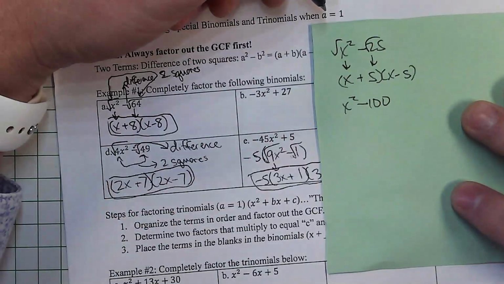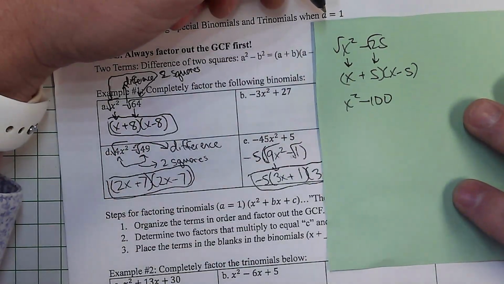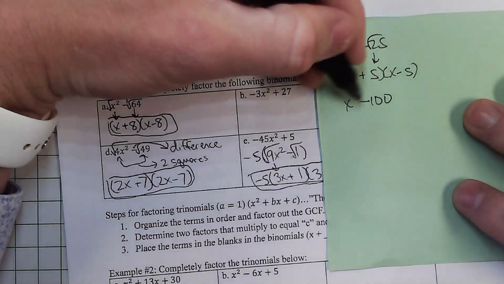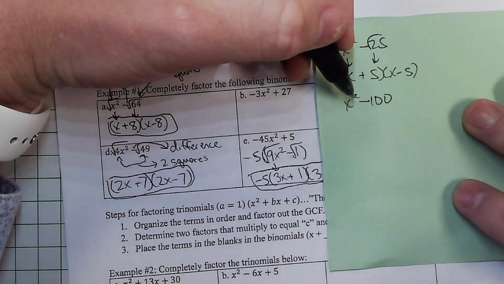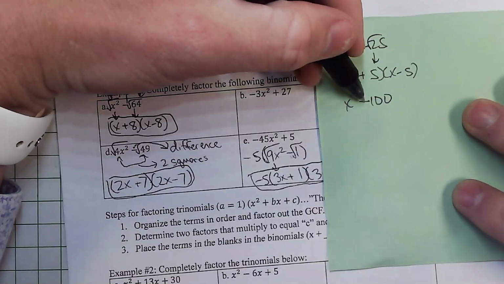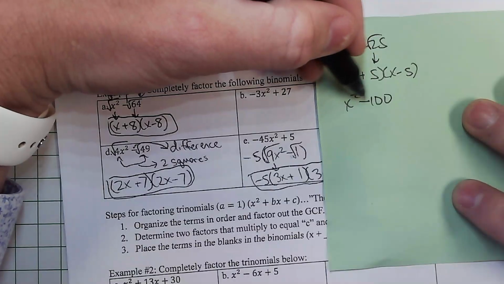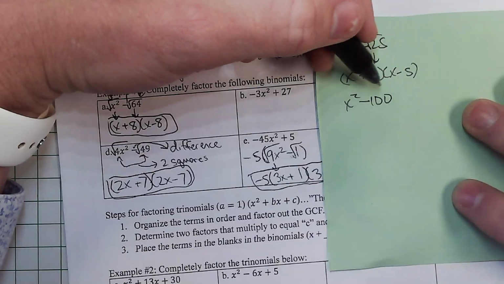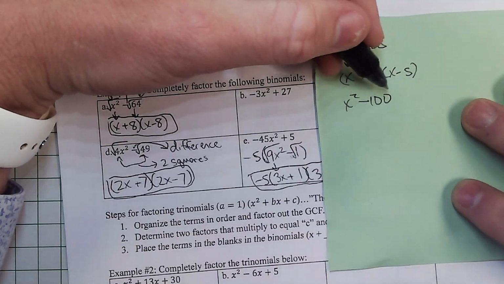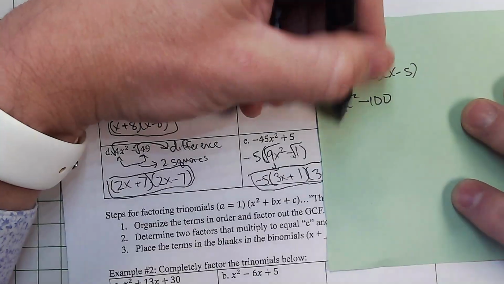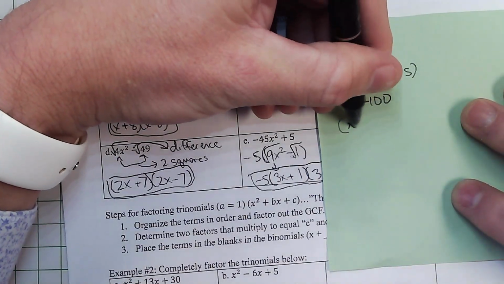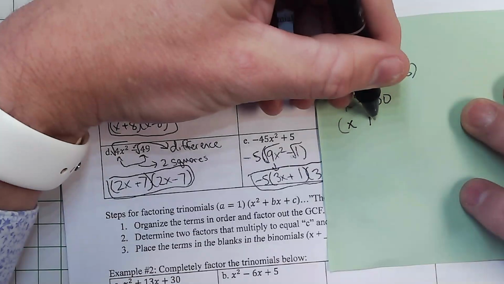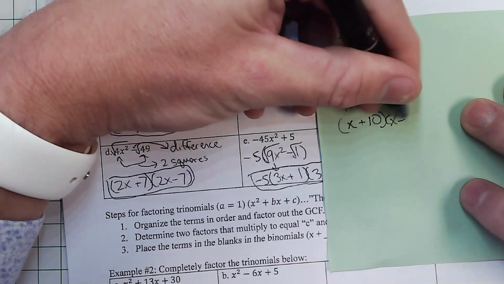x squared minus 100. Raphael, is that a difference of two squares? Is it a difference, is it subtracting? Yes. Are these both perfect squares? Can you take the square root and get something nice? Yes. So what's the square root of x squared, Raphael? What's the square root of 100? So x plus 10, x minus 10.